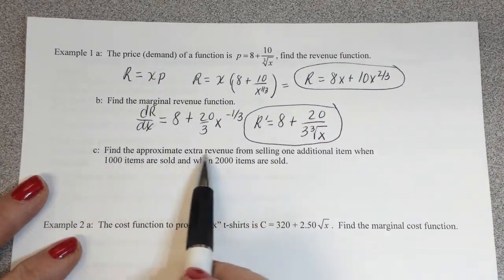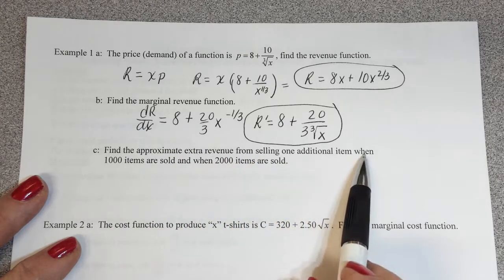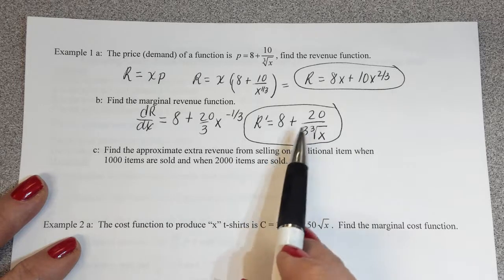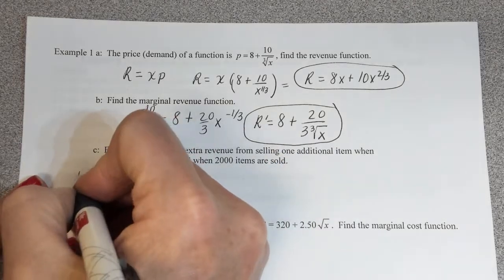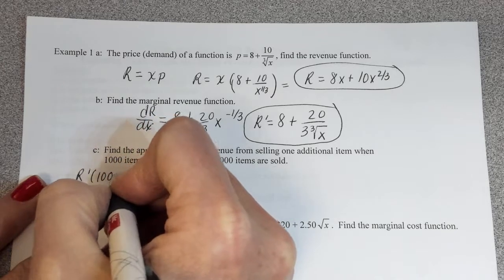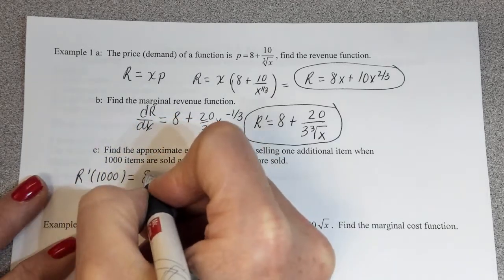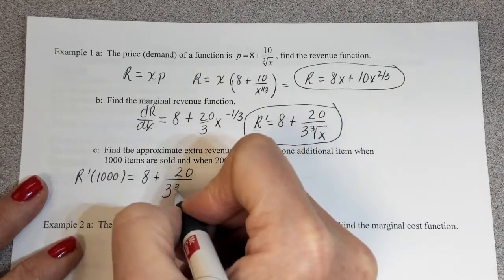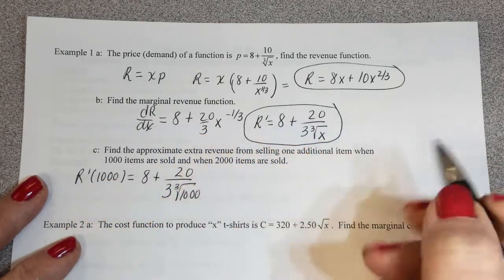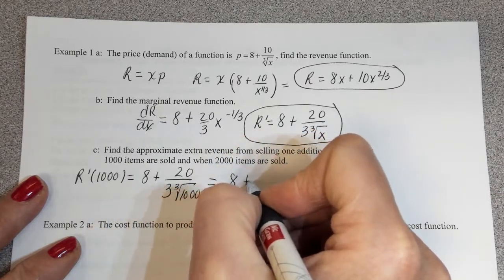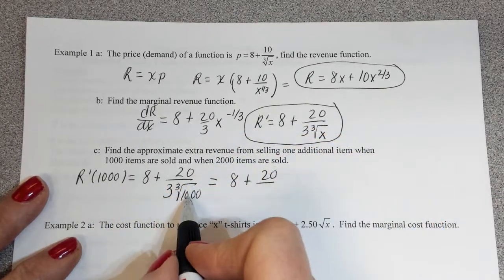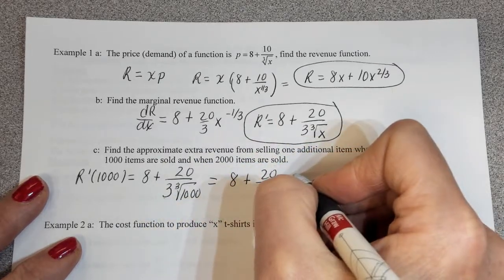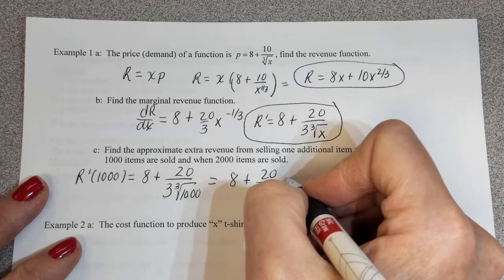But now it says find the approximate extra revenue from selling one additional item when 1,000 items are sold and when 2,000 items are sold. Well, all I have to do is find R prime of 1,000. Plug in 1,000: 8 plus 20 over 3 cube root of 1,000. So that's going to be 8 plus 20 over, cube root of 1,000 is 10, times 3 is 30.